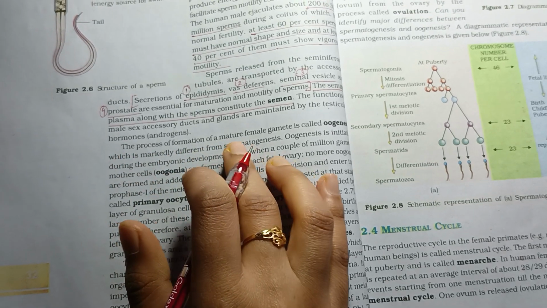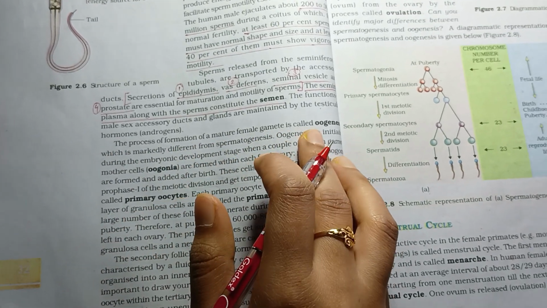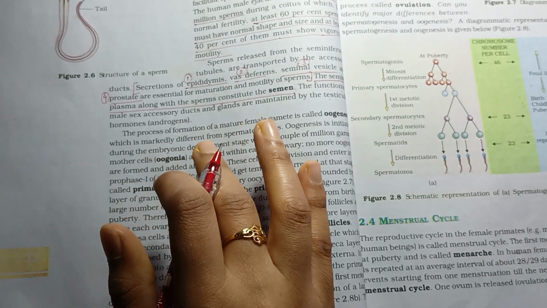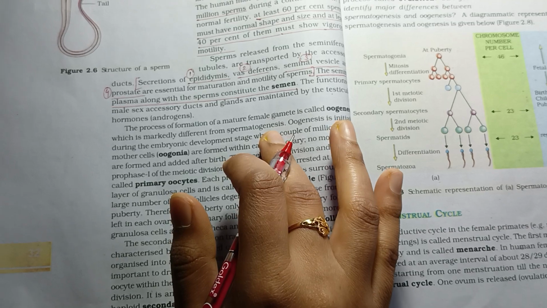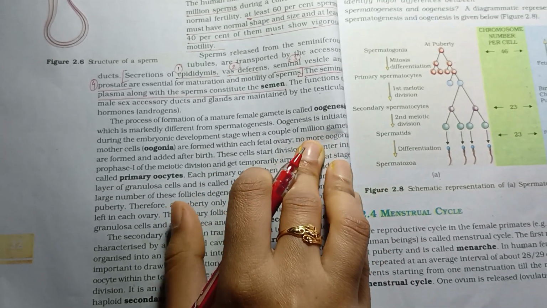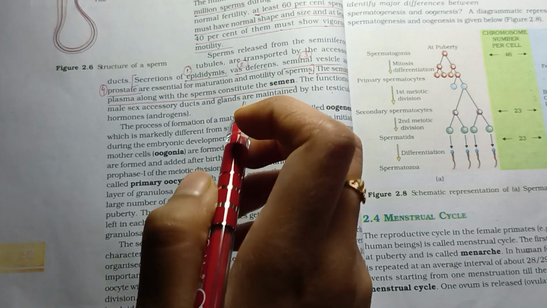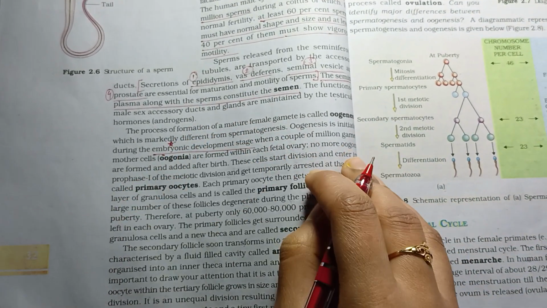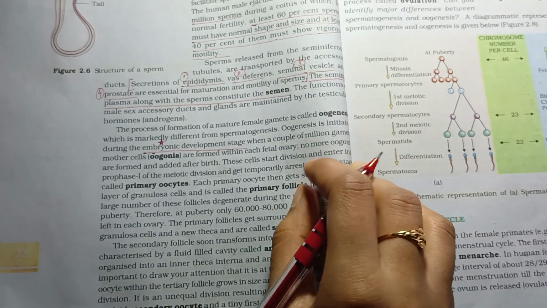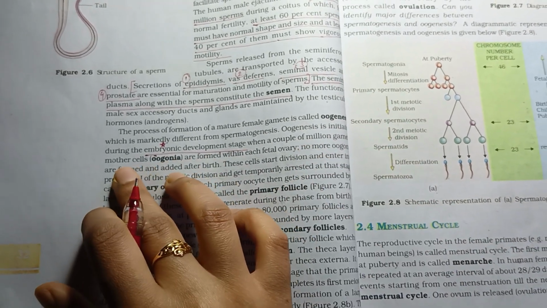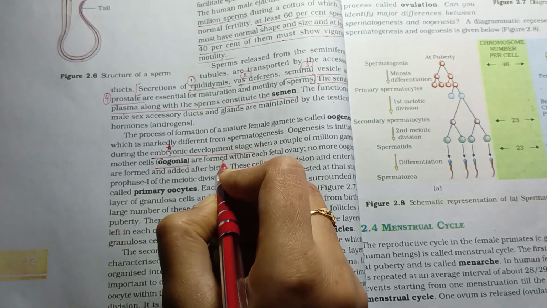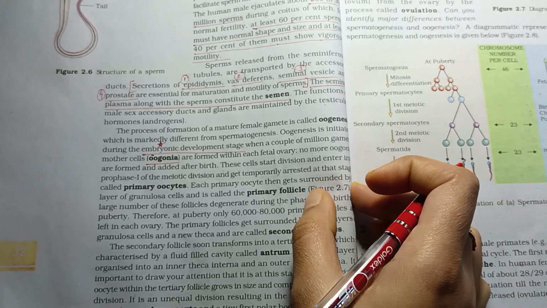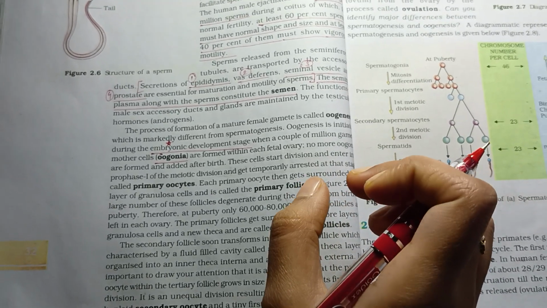The process of formation of a mature female gamete is known as oogenesis, which is markedly different from spermatogenesis. Oogenesis is initiated during the embryonic development stage, when a couple of millions of gamete mother cells, that is oogonia, are formed within each fetal ovary. No more oogonia are formed and added after birth.